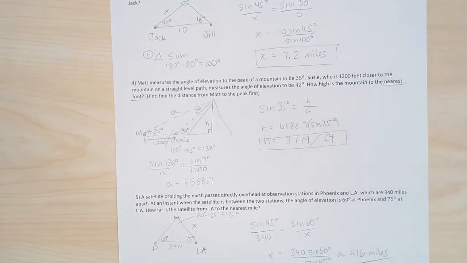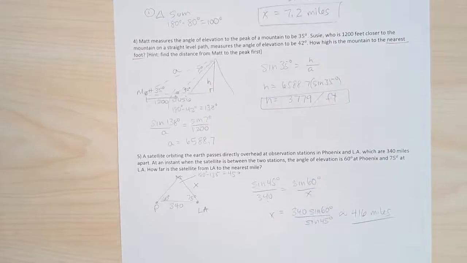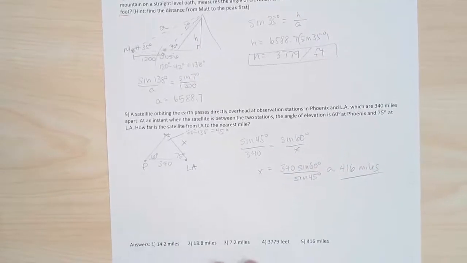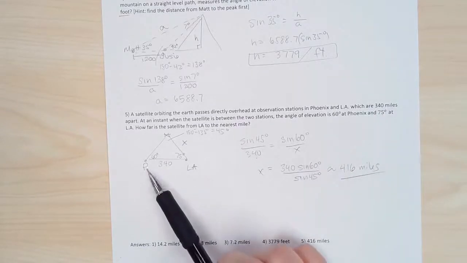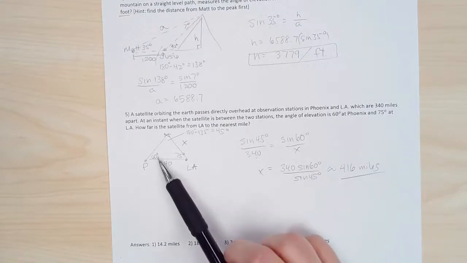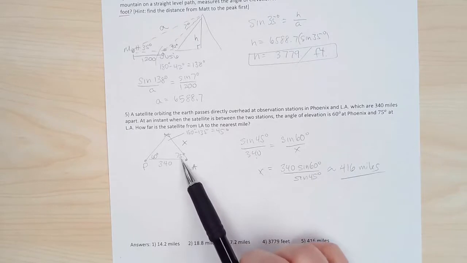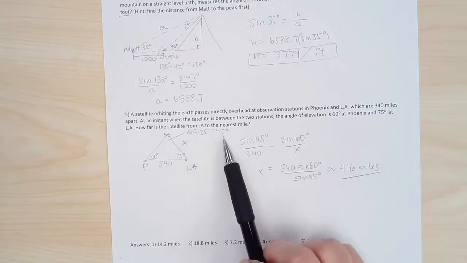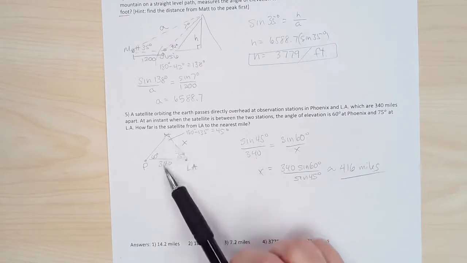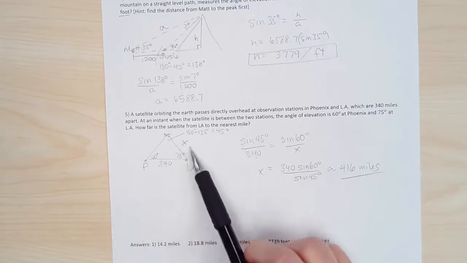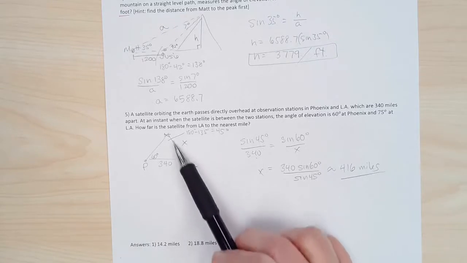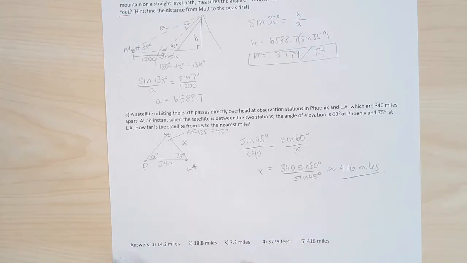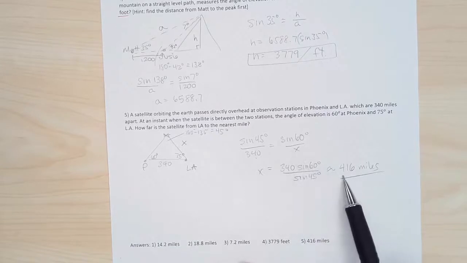All right, last but not least, number 5, we've got a satellite orbiting Phoenix, LA. You've got angle of elevation from Phoenix is 30, from LA is 75. The distance between the two cities is 340 miles. You can solve for this angle using triangle sum. That way you have an angle, side opposite. You're trying to figure out what this distance here is from LA to the satellite. And so you just use law of sines, 416 miles.